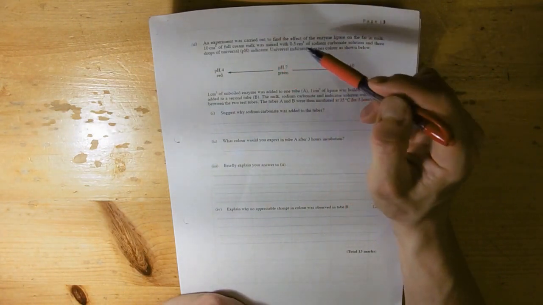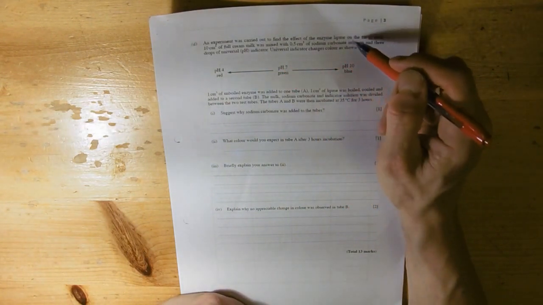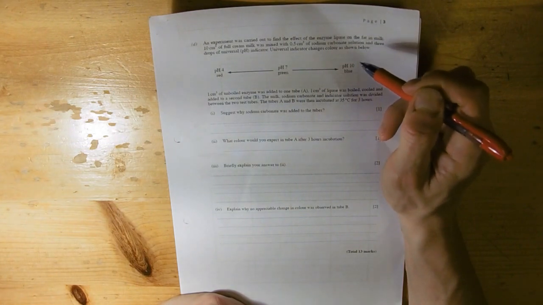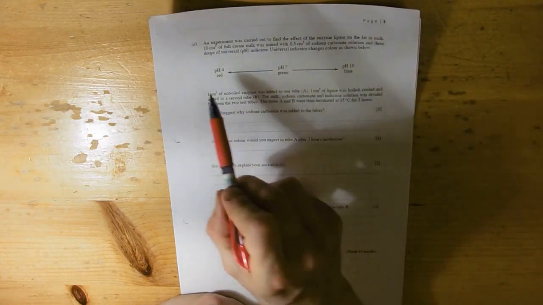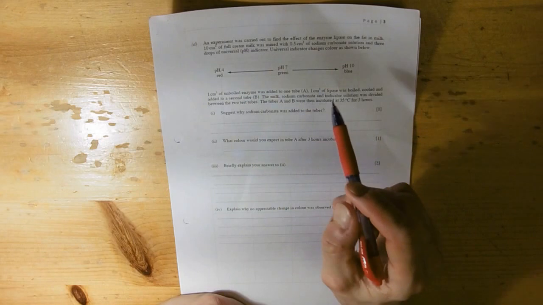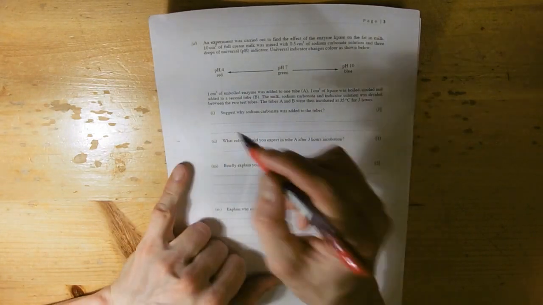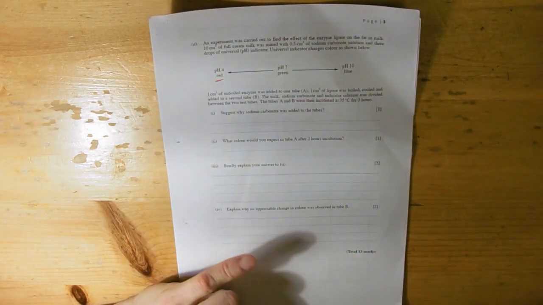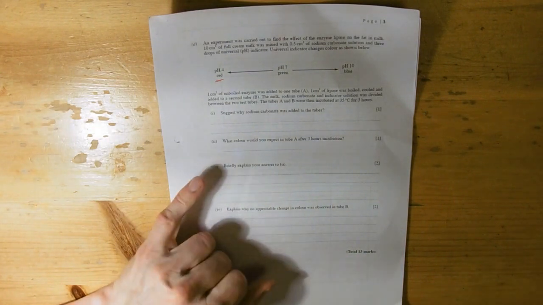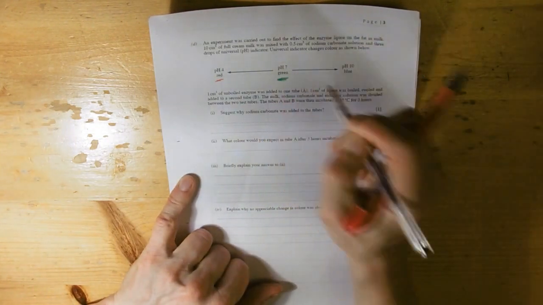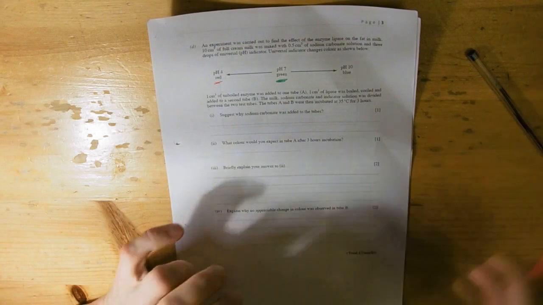We've got full cream milk mixed with sodium carbonate solution and indicator, and it tells us the colour of the indicators there. So red, green, oh, I've even got a green colour there, and blue.